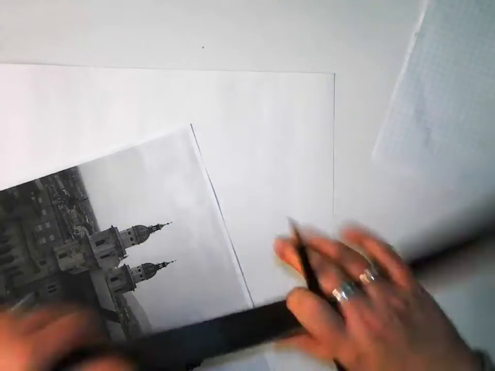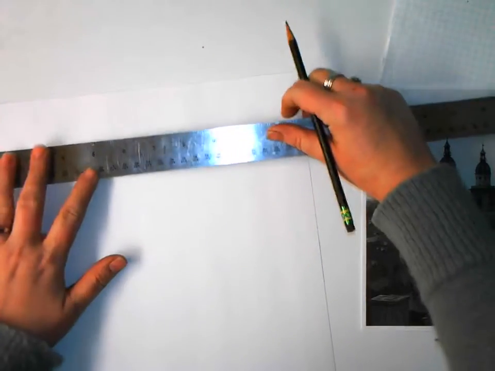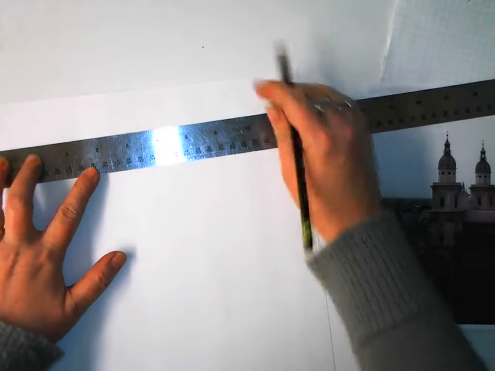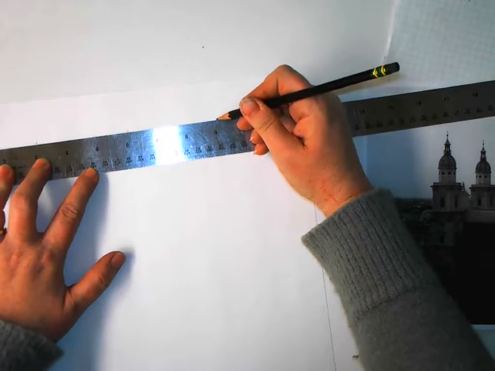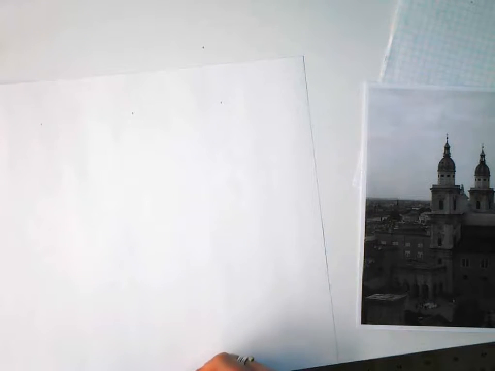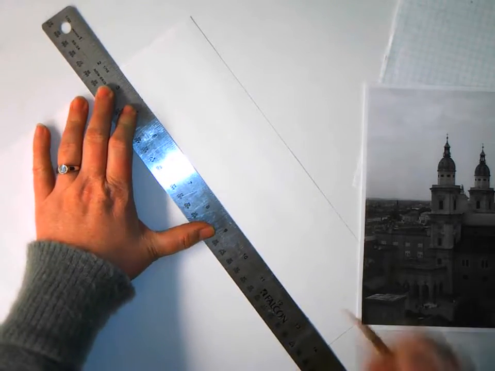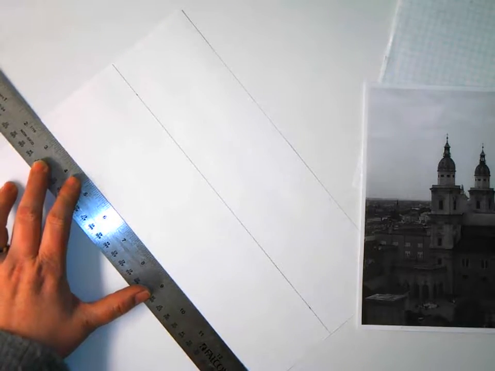So I am going to do a 4-inch grid on my photo because I really want to enlarge that dome. So out here on my paper, I am going to do a 3-inch grid. Lines at the top for the measurement, lines at the bottom for the measurement. Connect them.